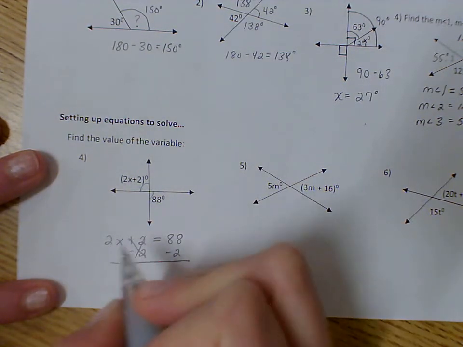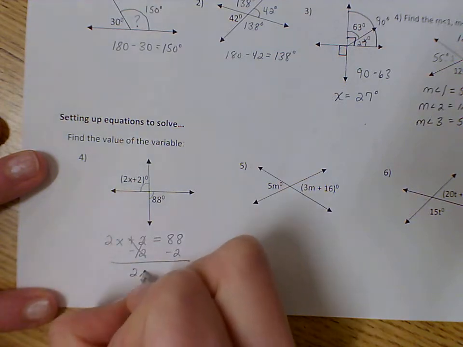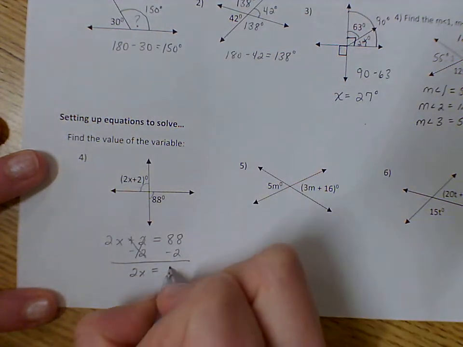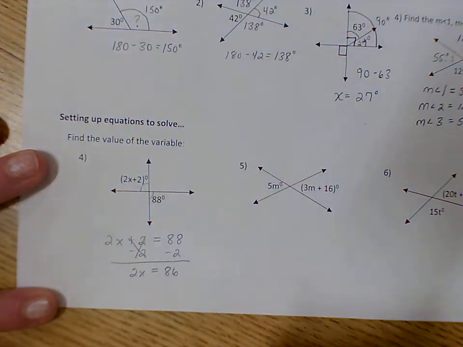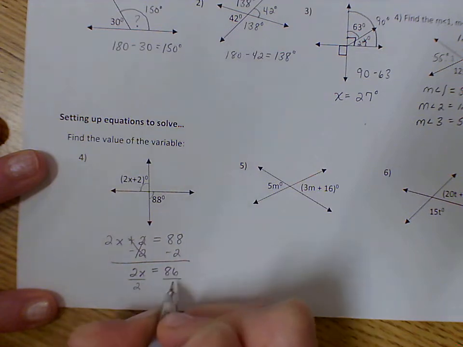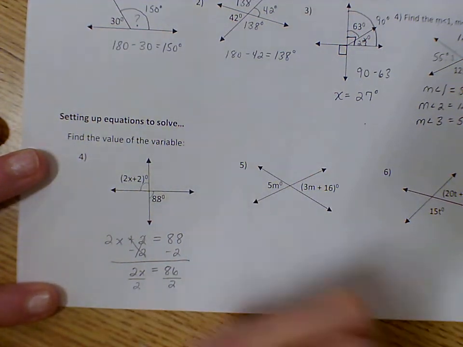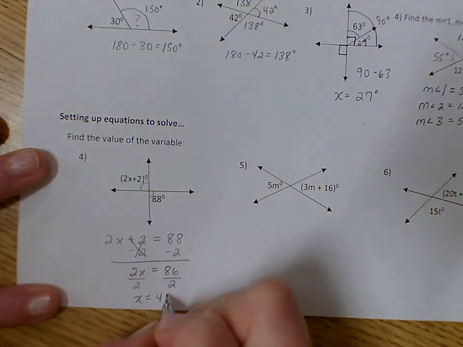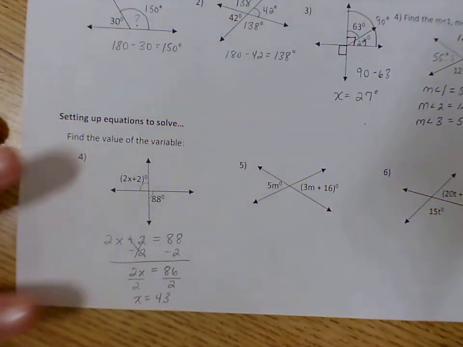These will go away, and remember you have to do it to both sides. My 2x will come down, and then you have 88 minus 2, which is 86. From there, you're multiplying x by 2, so the opposite would be to divide by 2, and you have to do that to both sides. 86 divided by 2 is 43, and that's the value of x.